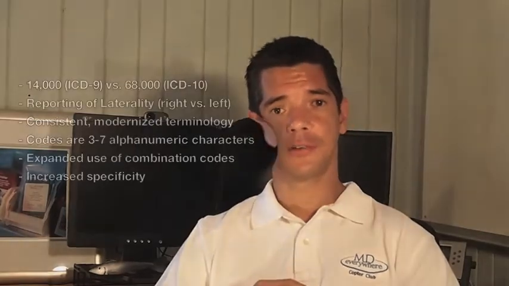Along with this increase, though, comes the need for more specific documentation from physicians about the care being provided to their patients. A good example of this is laterality, specific codes that will distinguish left and right. There are other differences like this, all of which make the transition from ICD-9 to ICD-10 far more complex than simply accommodating more codes. Here are a few of the differences.